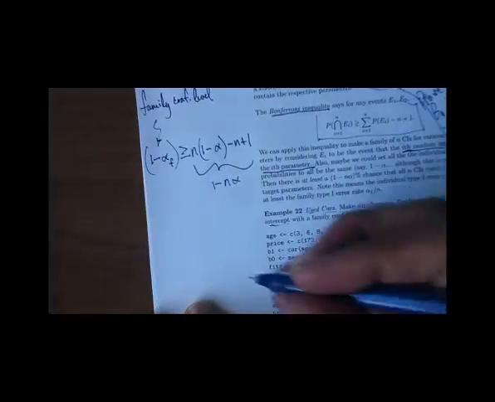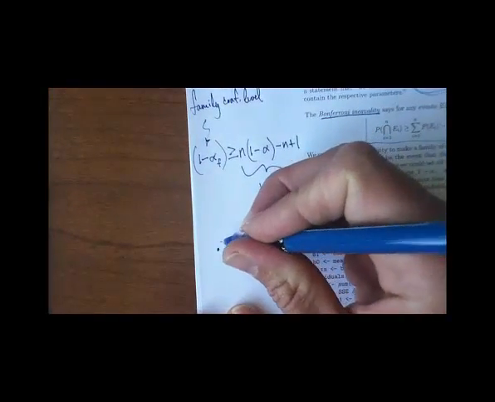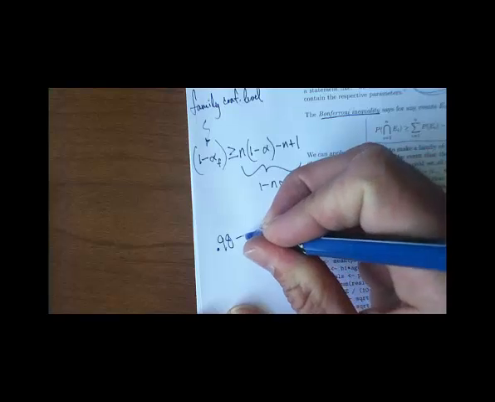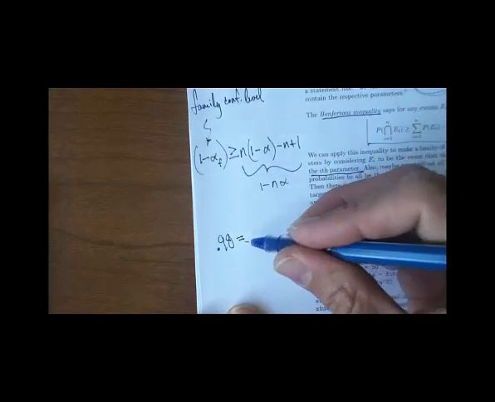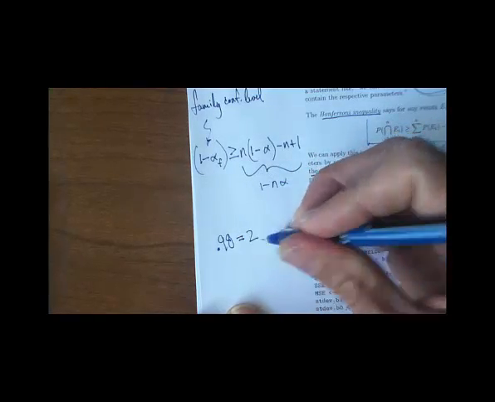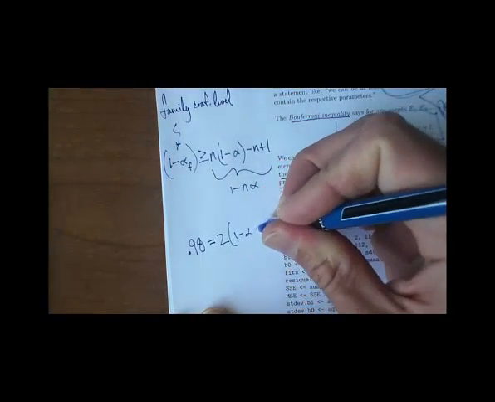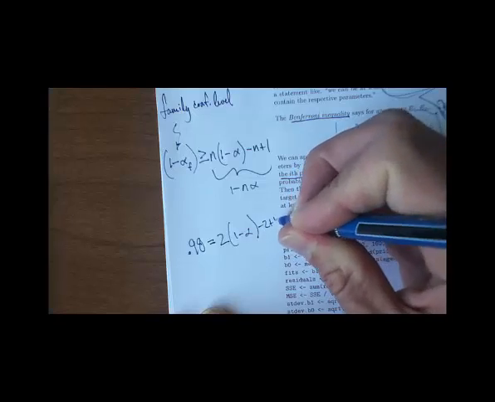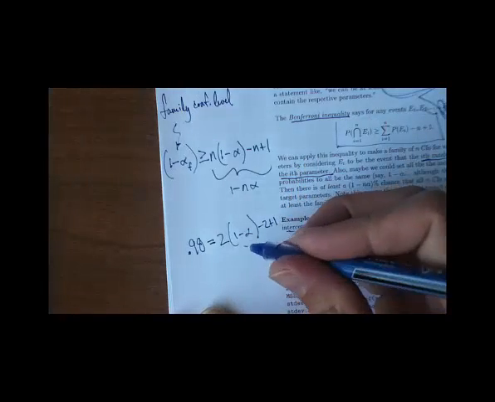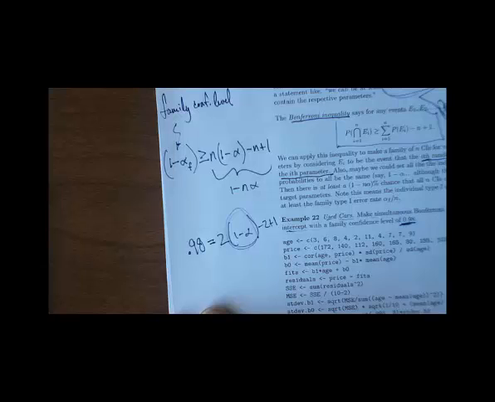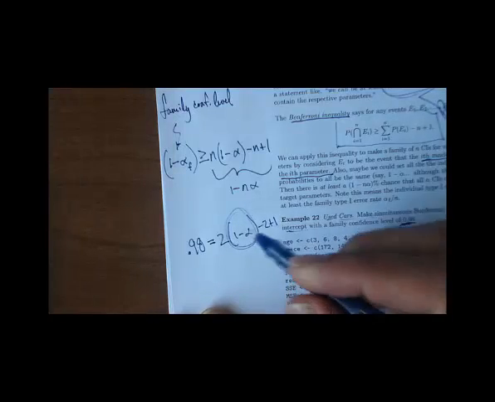You take 98% and set that equal to n, the number of intervals you're making, which is 2, times 1 minus alpha, minus 2 plus 1. I'm going to solve for this; this will be my individual confidence level.